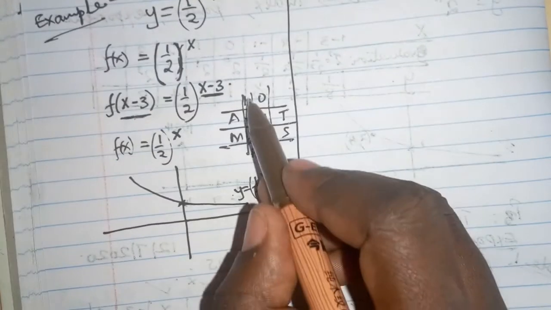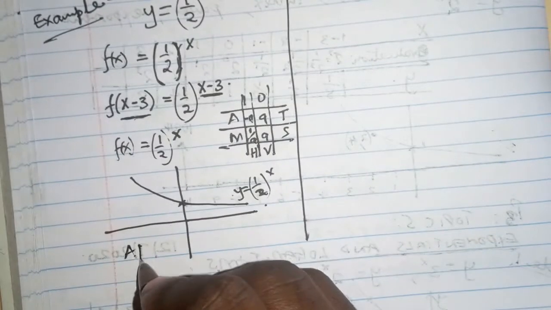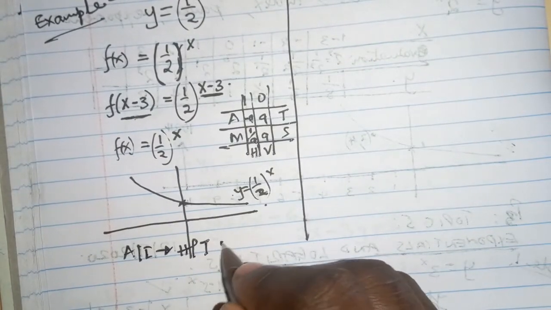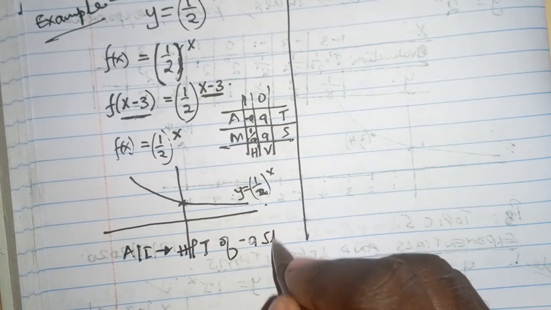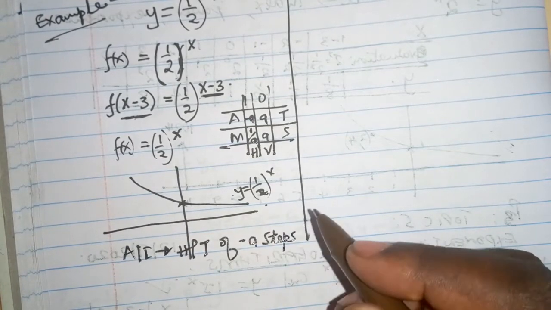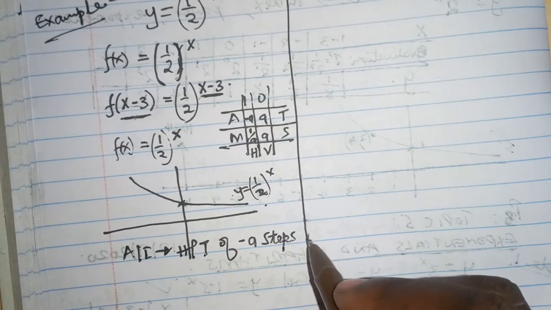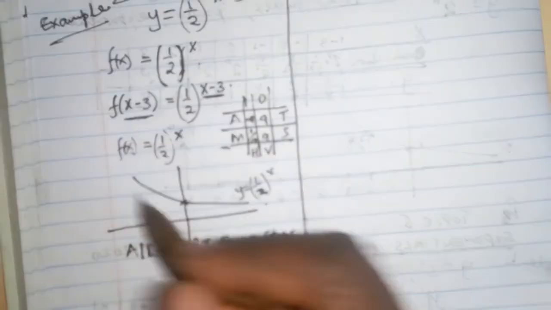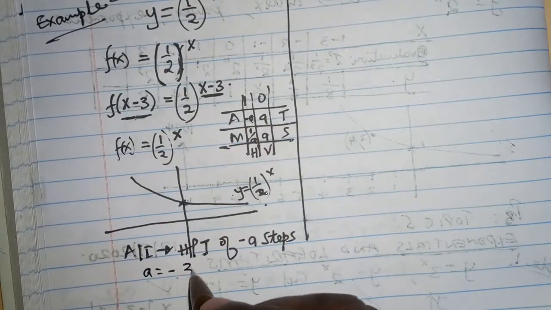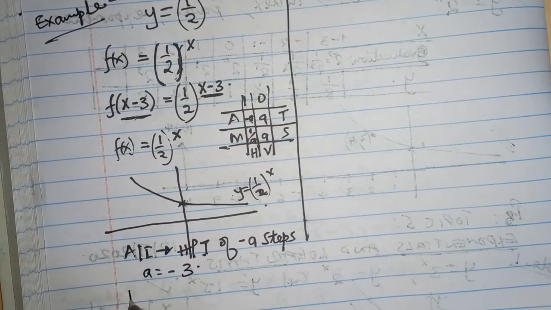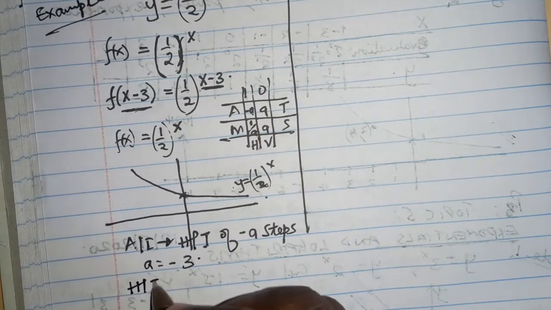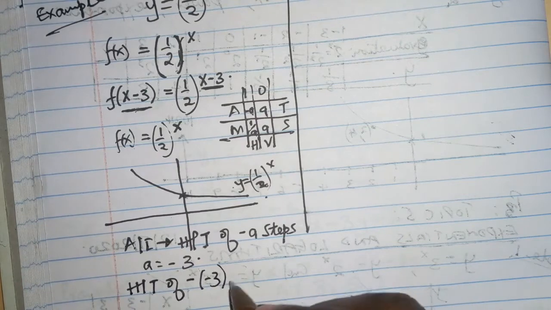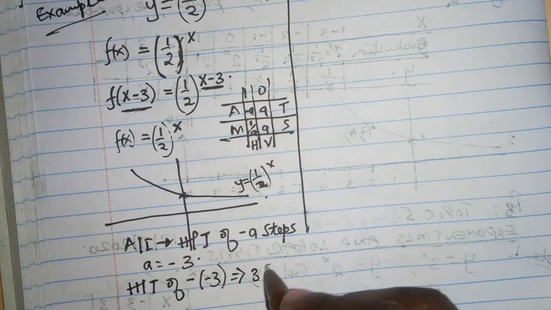And addition inside is a horizontal translation of negative a steps. Now, our a happens to be minus 3. So it is a horizontal translation of negative minus 3 steps, which is actually 3 steps.